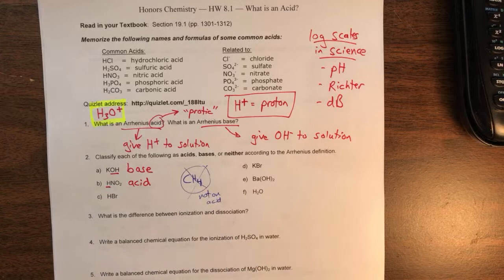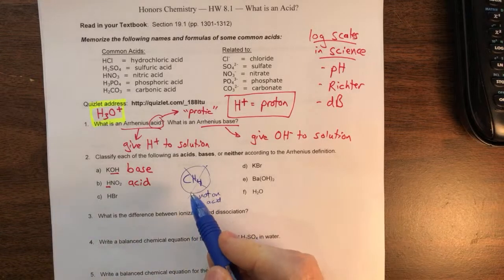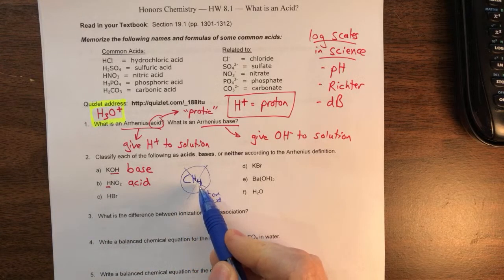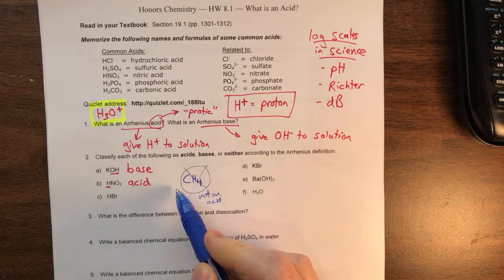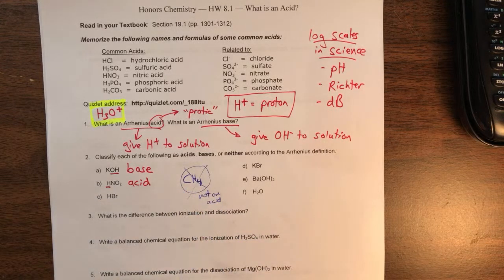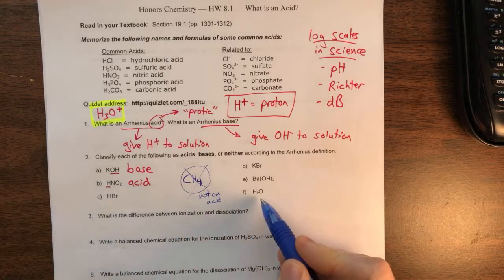Anything that I will write and give you that is an Arrhenius acid will have an H in front. And the only exception to that, it's not a true exception, but it's kind of like an exception, is going to be water.